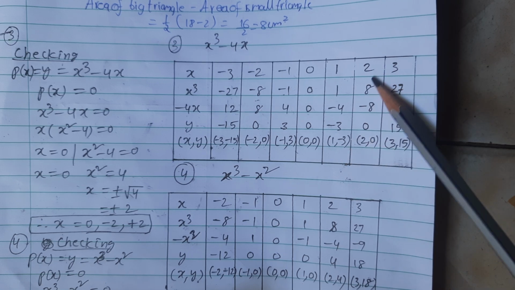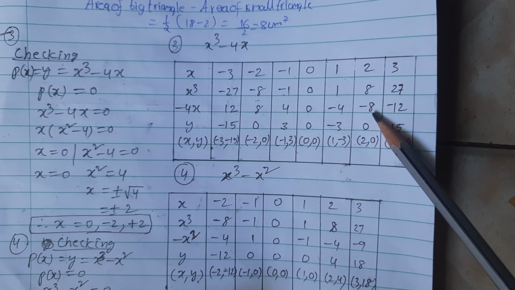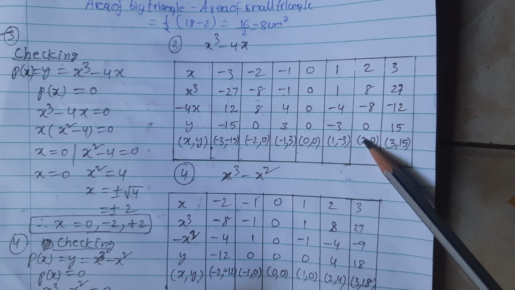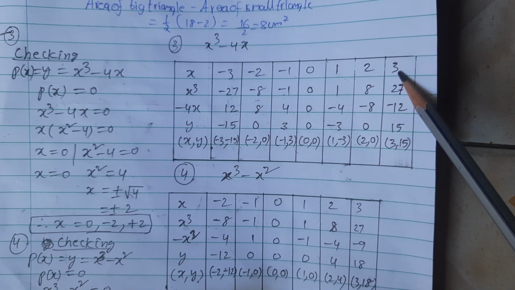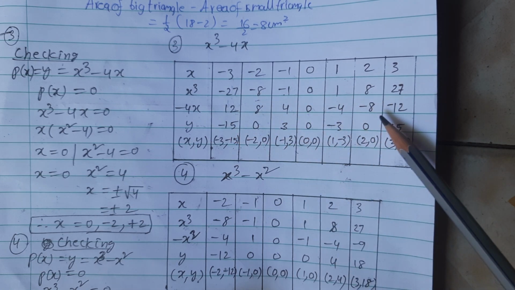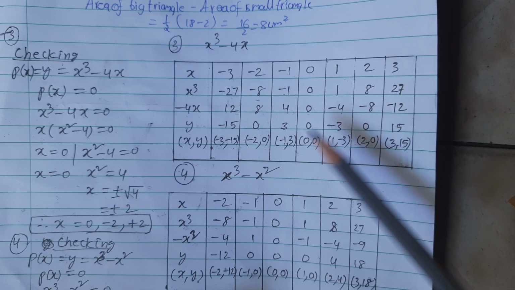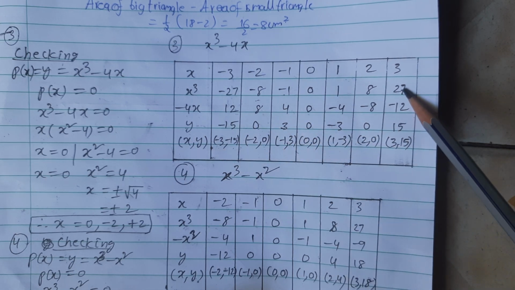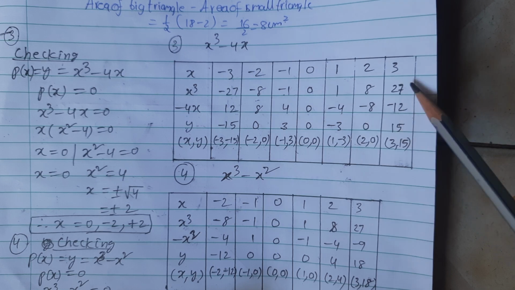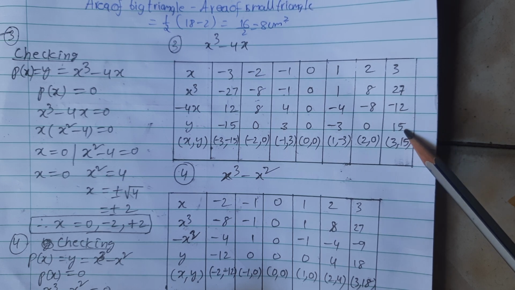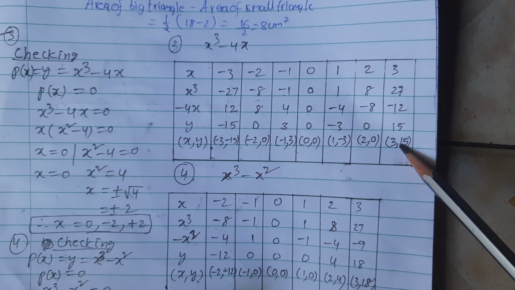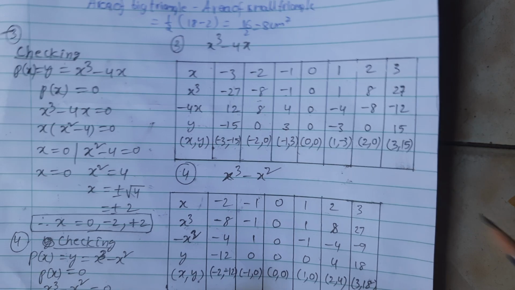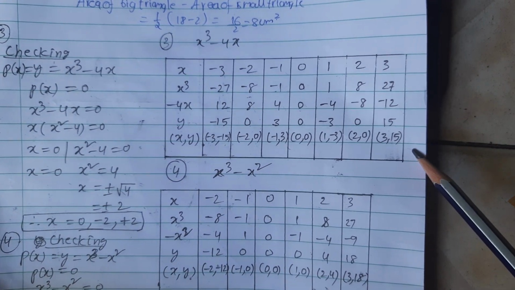Now 2 keep, 2 cube means 8, minus 4 into 2 means minus 8 getting, 8 minus 8 is 0, 2 comma 0 is the point, a coordinate x comma y. 3 cube means 27, minus 4 into 3 means minus 12, y value add these two means subtraction only because the negative sign is there. 27 minus 12 means 15, 3 comma 15 is the new point, and the last point. While plotting in the graph paper we will get one figure, that I am going to show now.